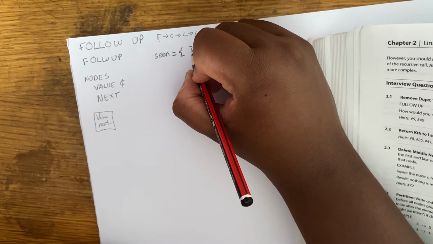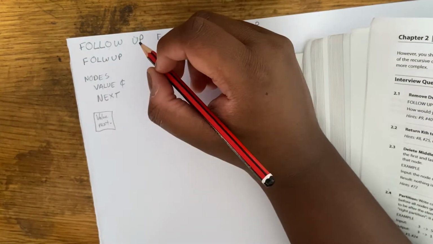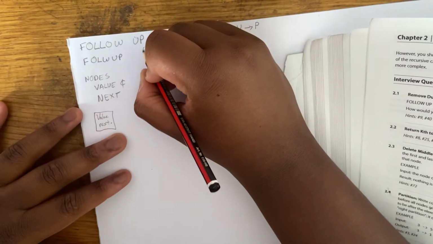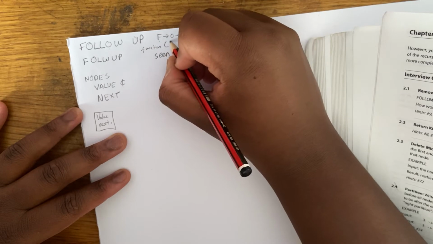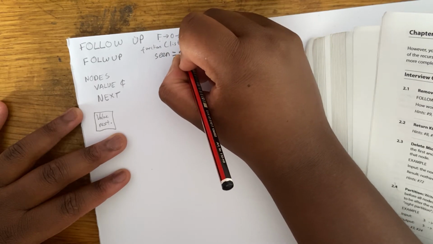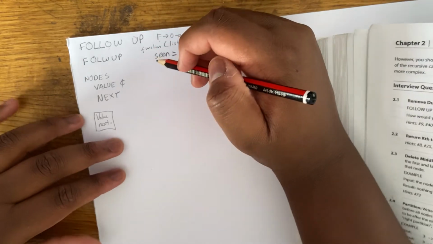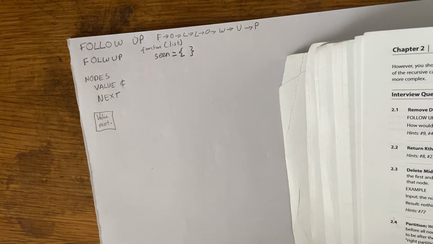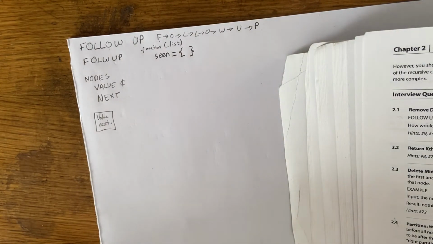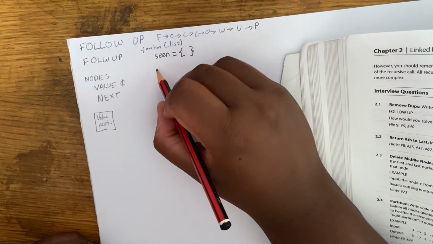The first thing we're going to do, forgot the function. Here is the list. It doesn't say much about the list, so let's just call it a chain of nodes.